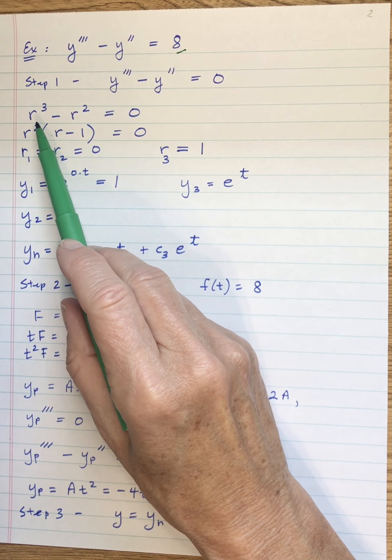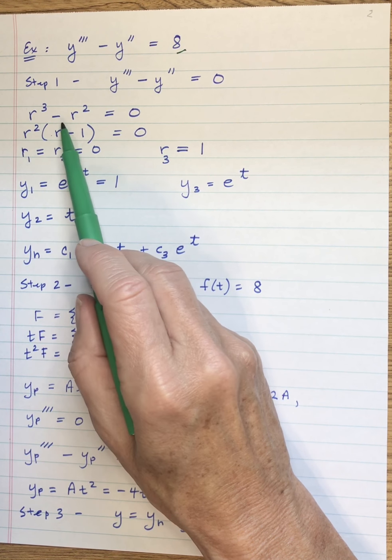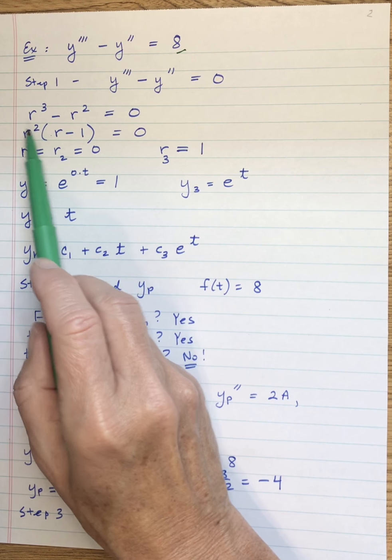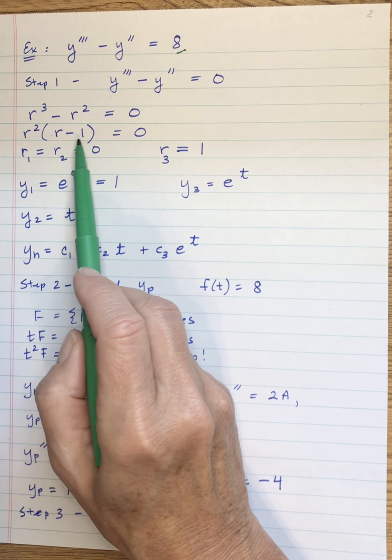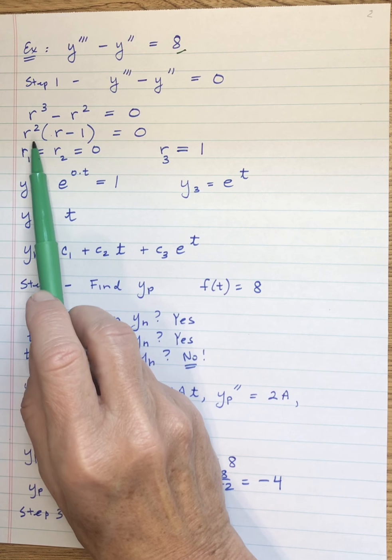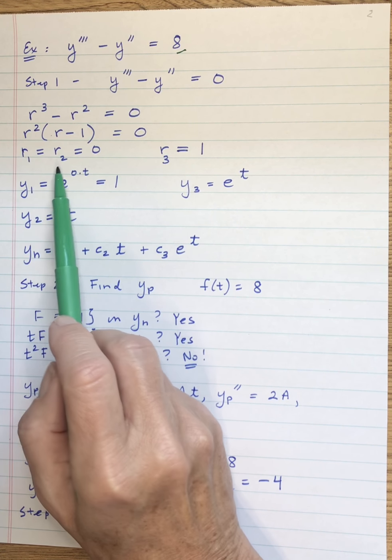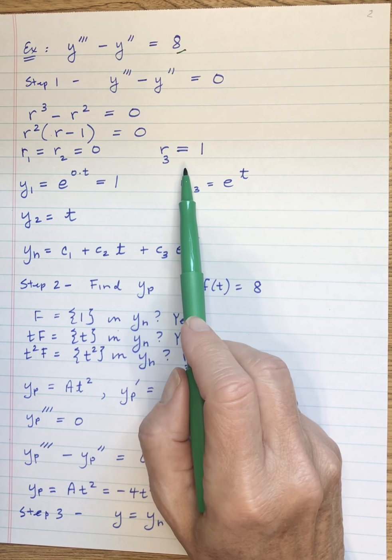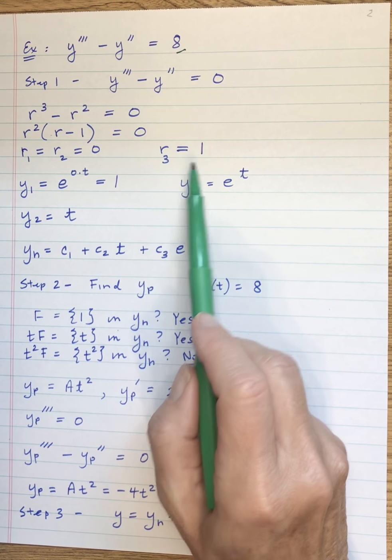So our characteristic equation is r cubed minus r squared is 0. This is a simple one. We can factor out the r squared, leaving us with r minus 1. So r squared equals 0 gives us a repeated root of 0. r minus 1 equals 0 gives us the root of 1.